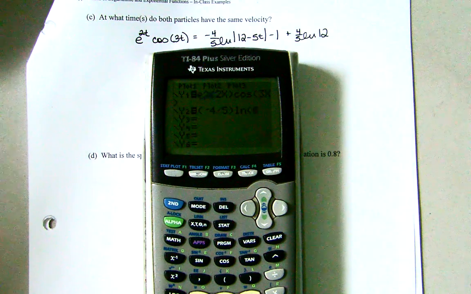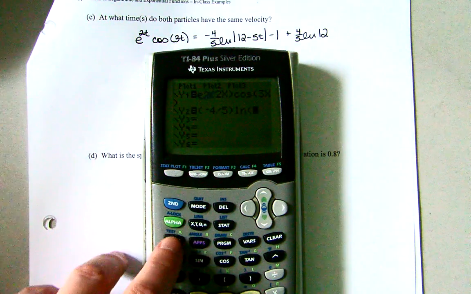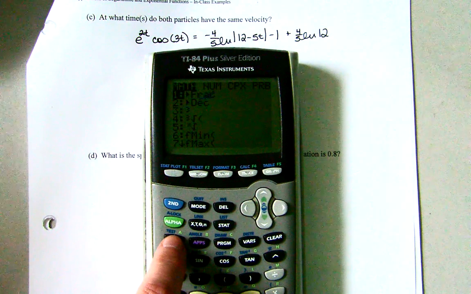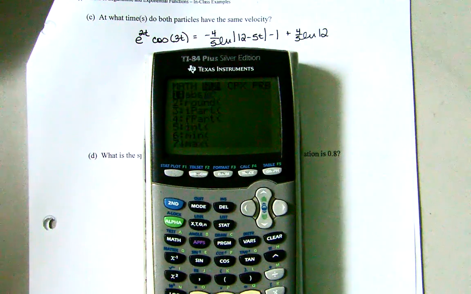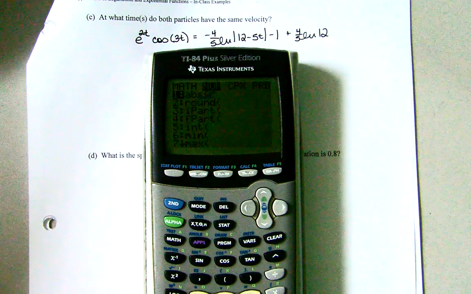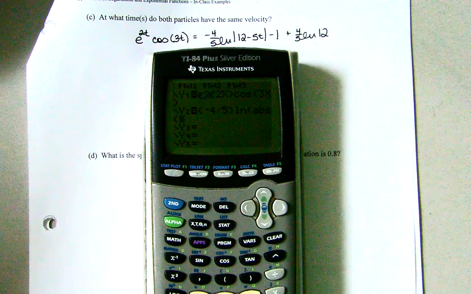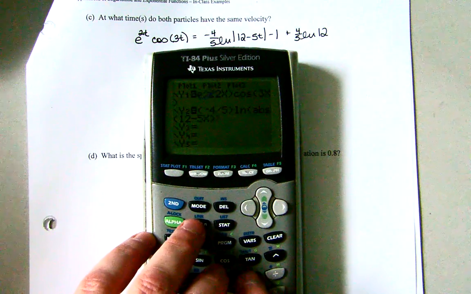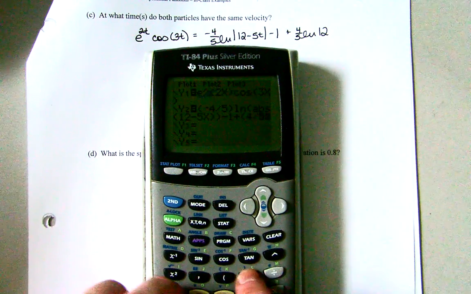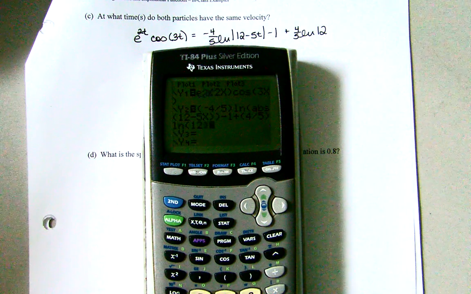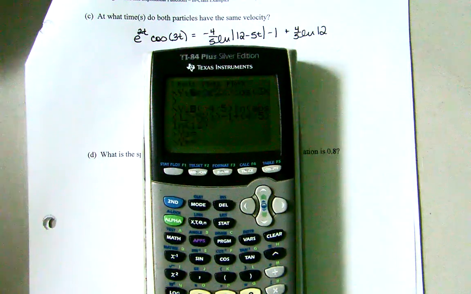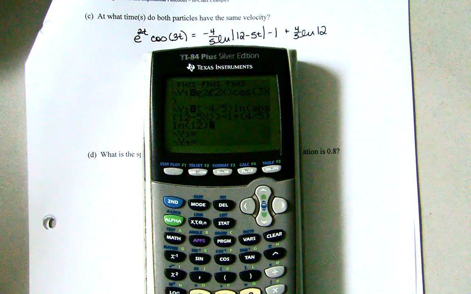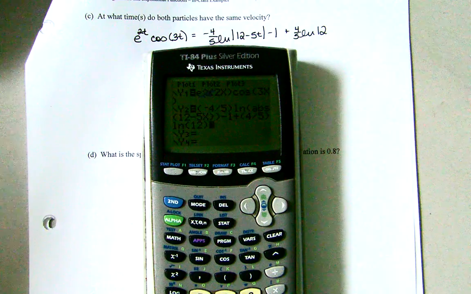But then, to get absolute value bars, push math. Go over to number. It's the first option, ABS. I think on mine it's just going to leave it as ABS, but on yours it might actually give you the bars. Minus 1 plus 4/5 ln 12. Go graph, find where they intersect. I'm sure you'll have to mess with the window a little bit. But I think if you do this correctly, there should be two places where it happens.